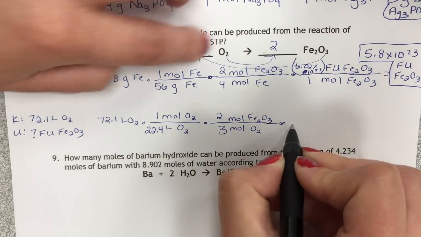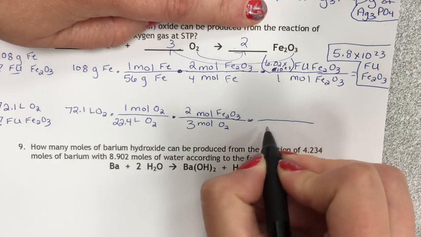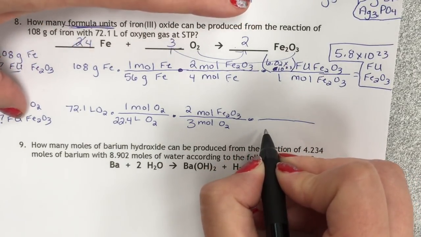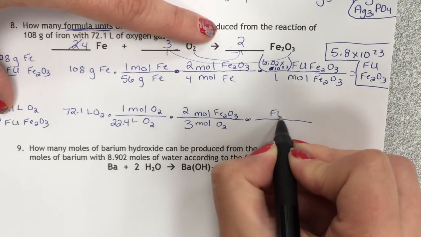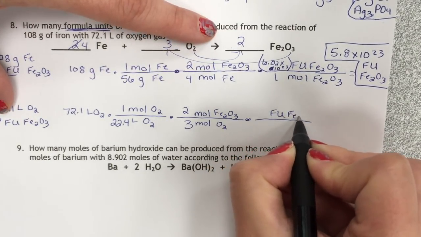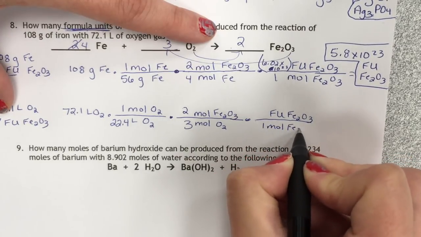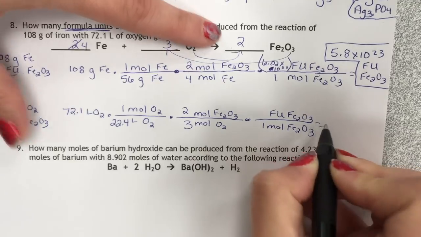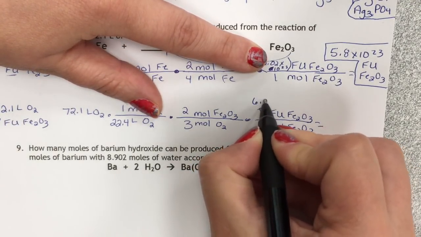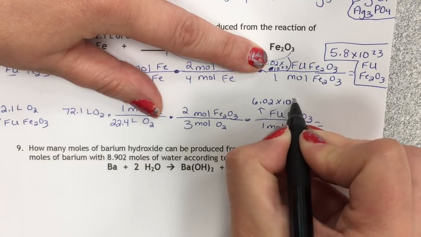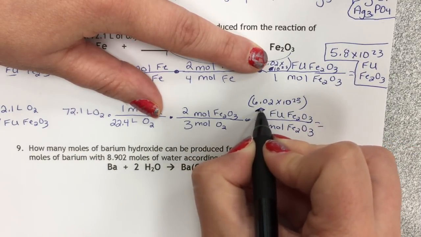Okay, we get our numbers by looking at coefficients, 2, 3. Okay, now the question's not asking for moles, it's asking for formula units, okay? So we need formula units of Fe2O3 over 1 mole of Fe2O3, and this is Avogadro's number, 6.02 times 10 to the 23rd. Let's make it a little bigger here so that you guys aren't like, what is she doing?